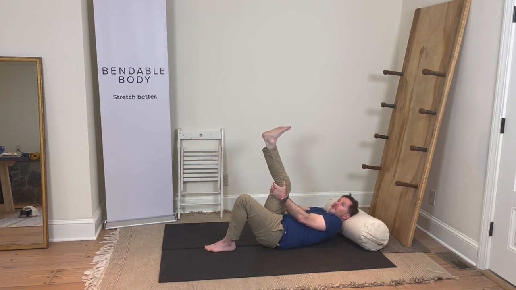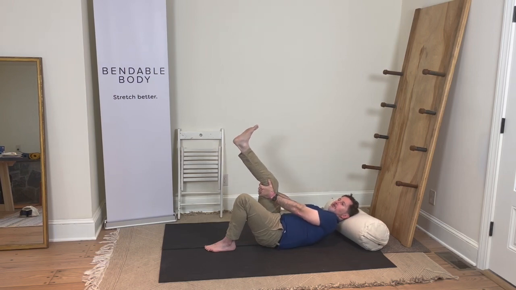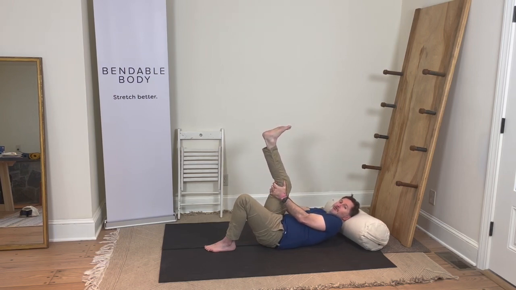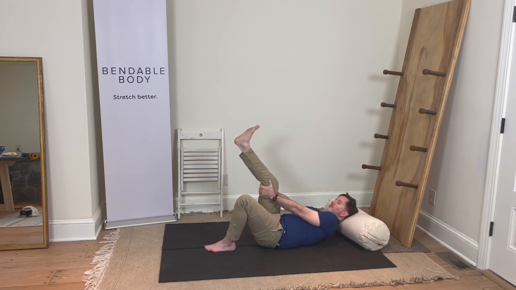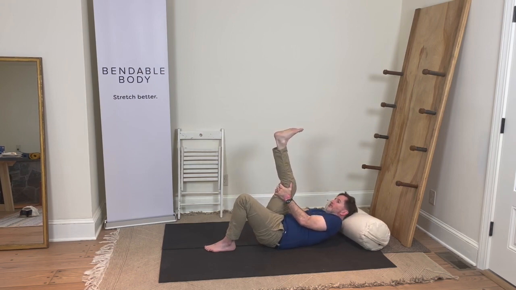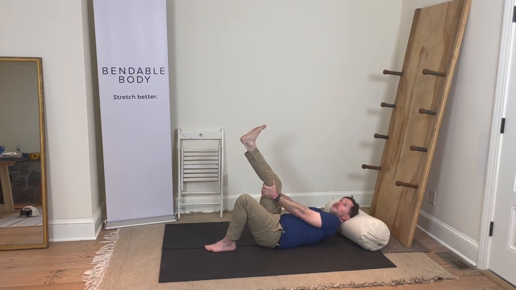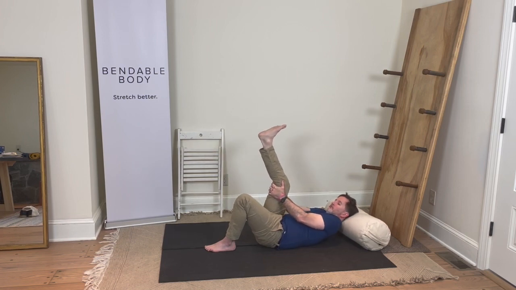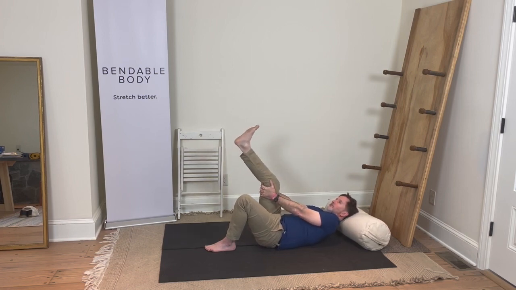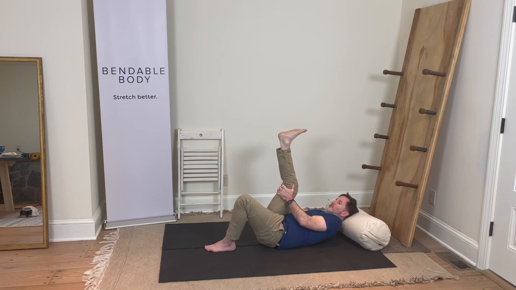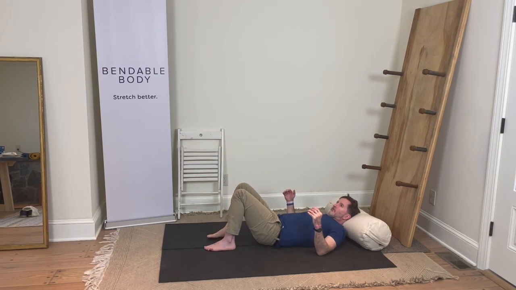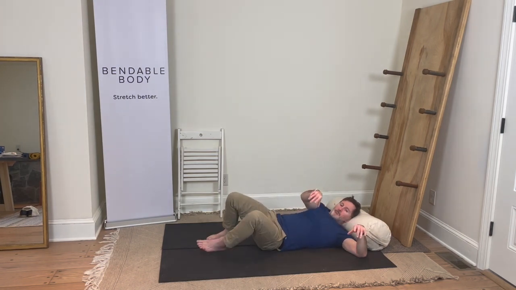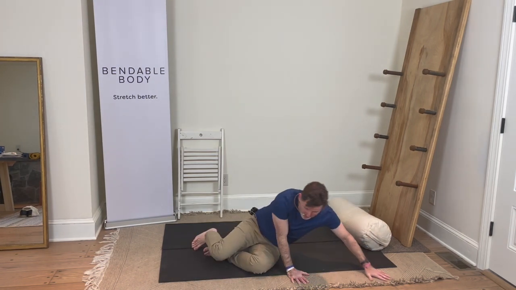So it helps with the health of our knees. It creates space in the joint, which helps with knee pain. Let's do a few more. Resist, resist, let it go. Okay. All right.